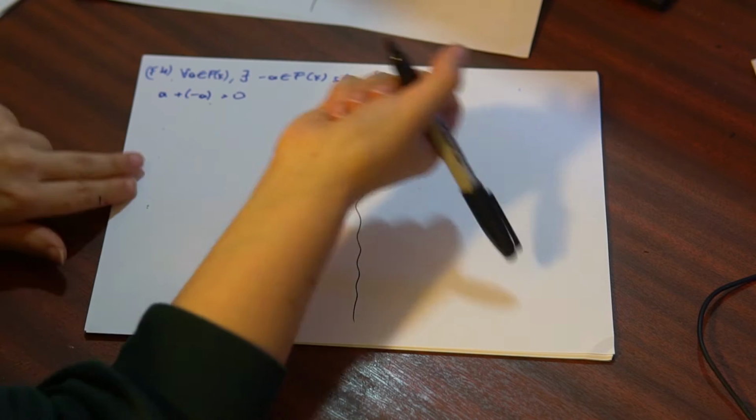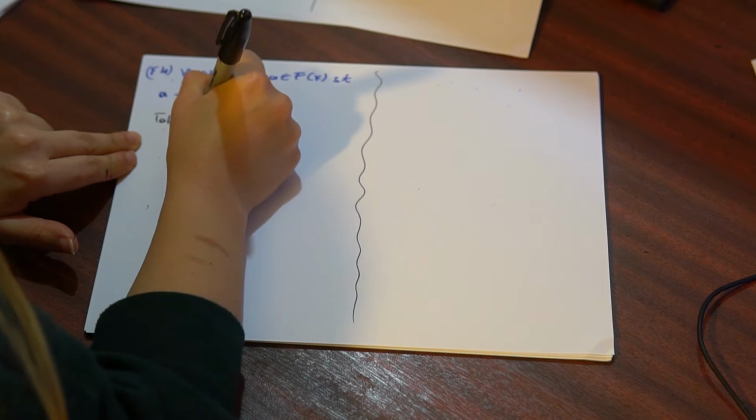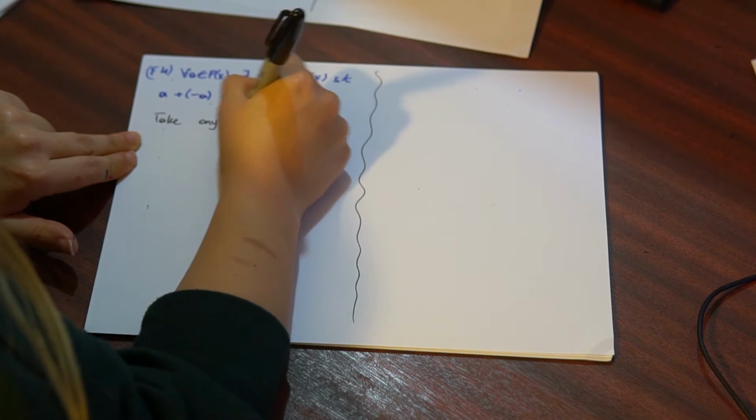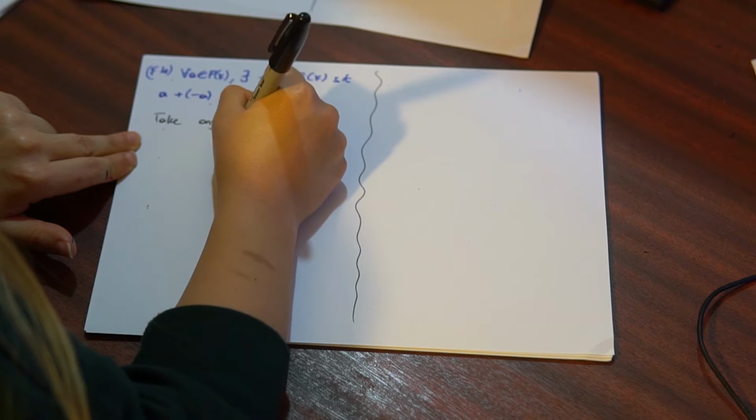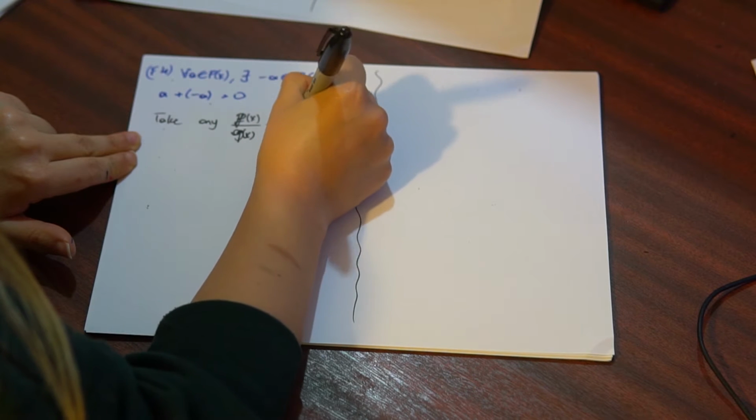So take any, again we will take any p of x over q of x in F(x).